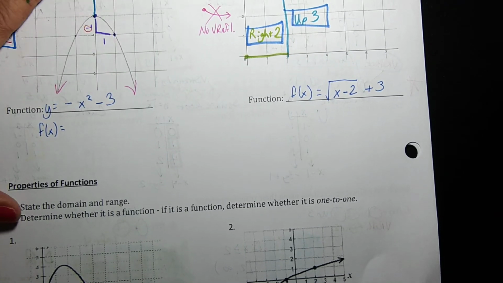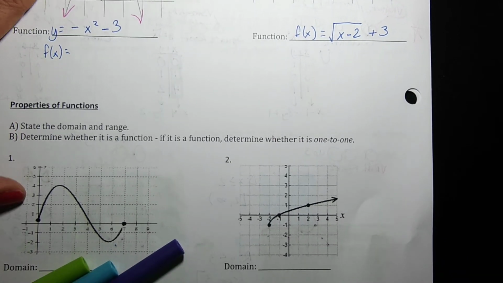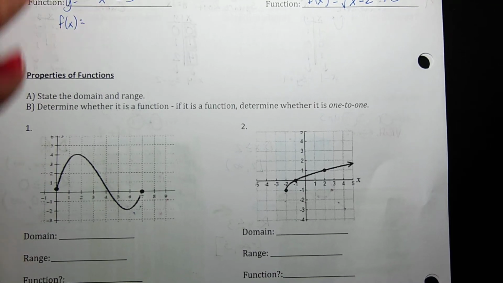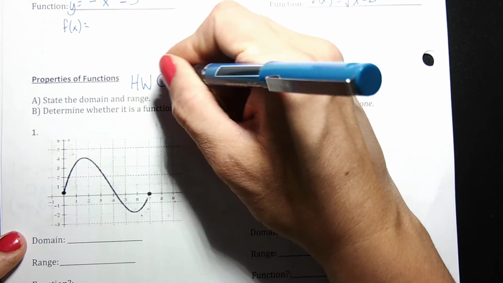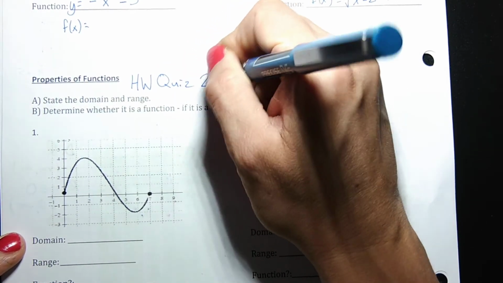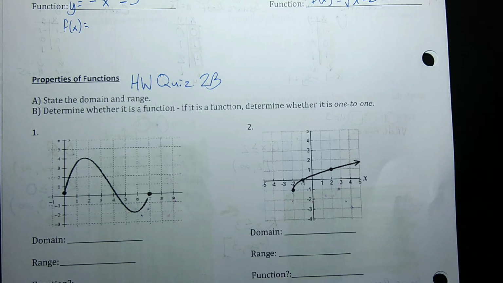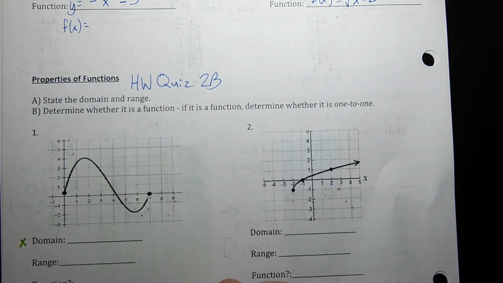And again, I just wanted to hit all that stuff again based on how the homework quiz went yesterday. The next thing we're going to practice a bit more, and this is what your homework quiz is going to be on today. So homework quiz 2B. This is a throwback to what we did yesterday and a little bit the day before. We are going to do our domain and range. Domain is x values, range is y values.